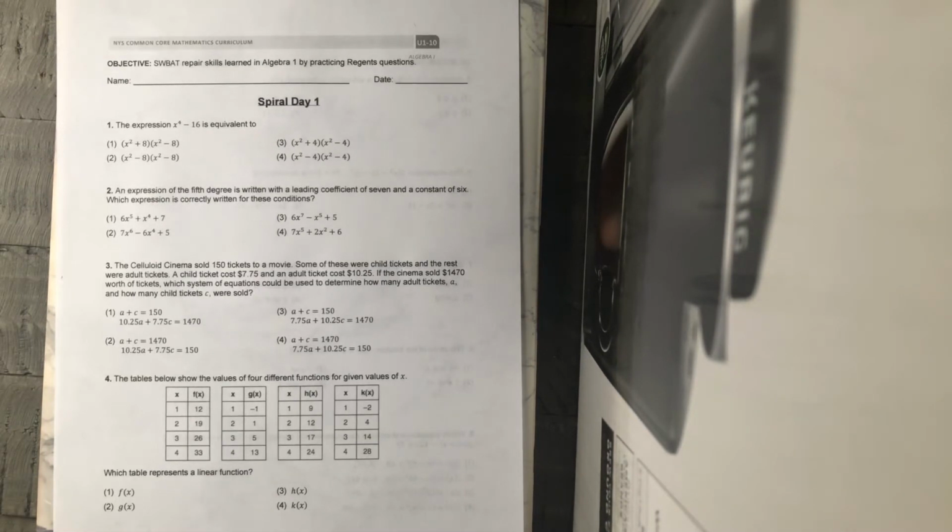So today we're going to be going over spiral day 1. The word spiral just means that we're going to take all of the units that we've learned so far and just kind of put them all together for a mixed review.